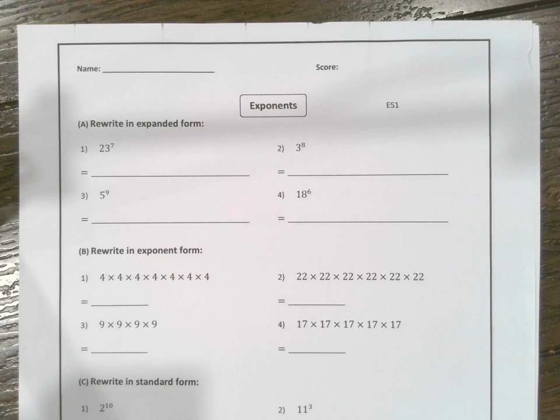Today we're going to be looking at exponents. We're going to be writing them in expanded form, writing them in exponent form, and then actually solving them and expressing them in standard form. Alright, so let's go ahead and get started.